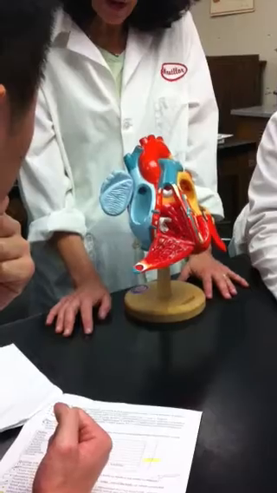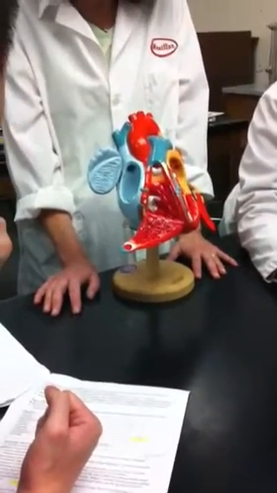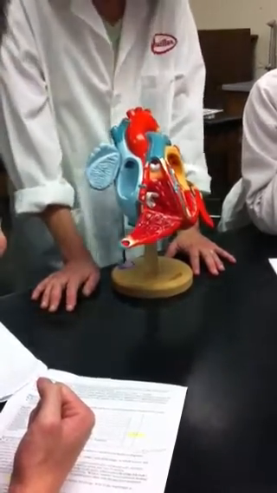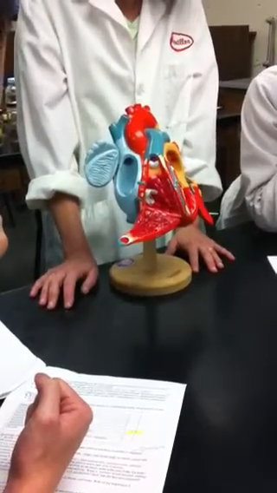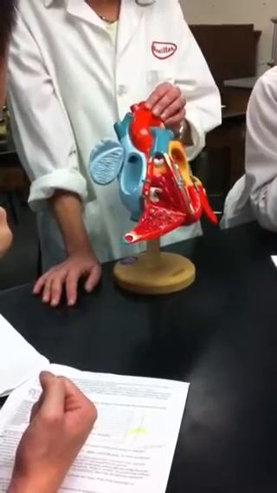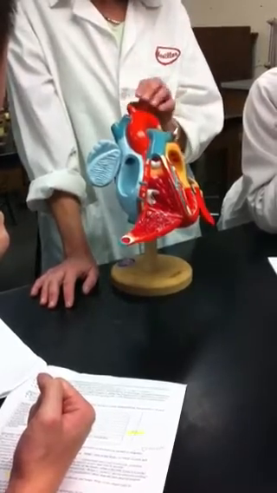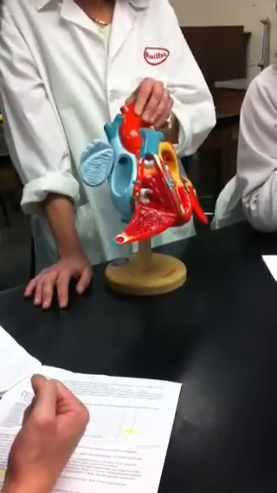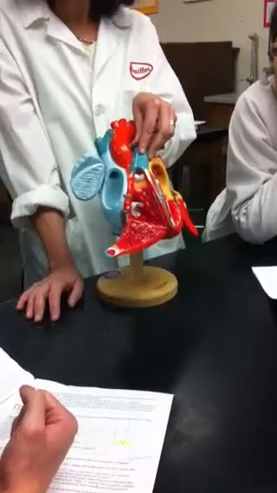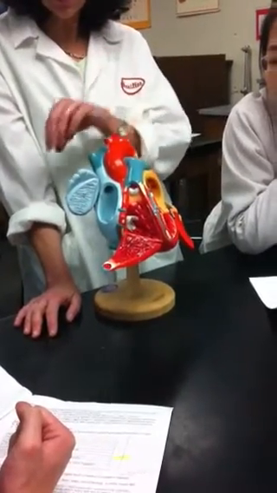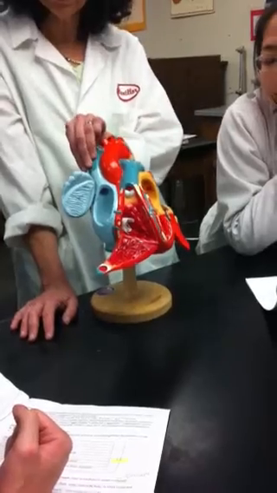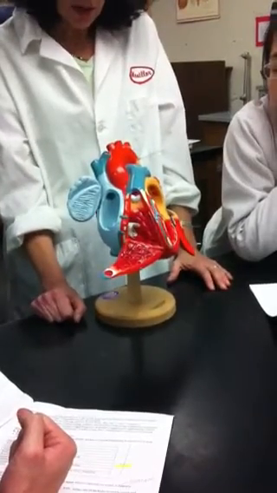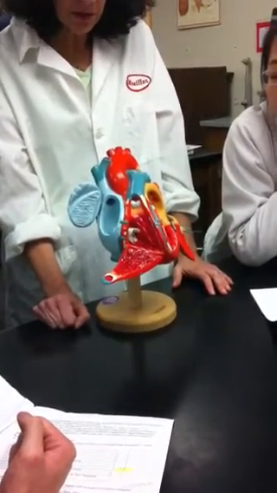So throughout the body, oxygenated blood is found in arteries of which circuit? Systemic. This is part of the systemic circuit, right? Arteries of the systemic circuit have oxygenated blood. Arteries of the pulmonary circuit are deoxygenated. Veins of the systemic circuit, coming back from your tissues to the heart, are deoxygenated.